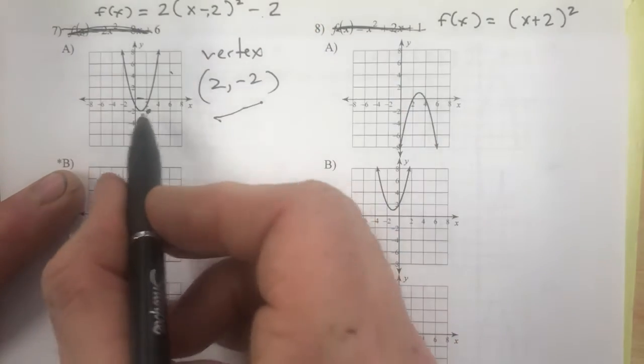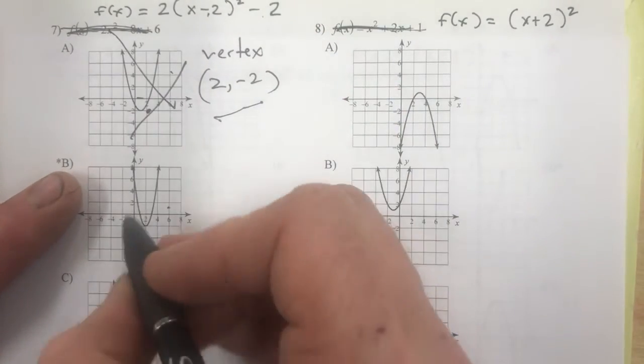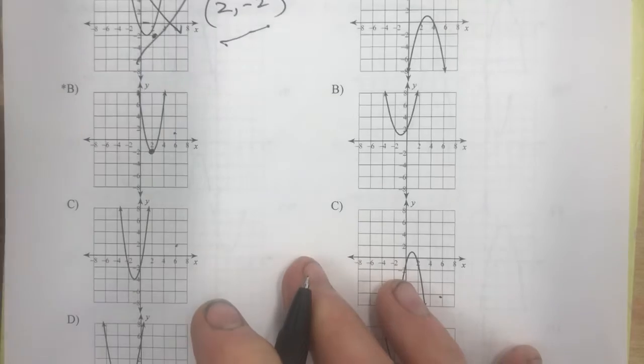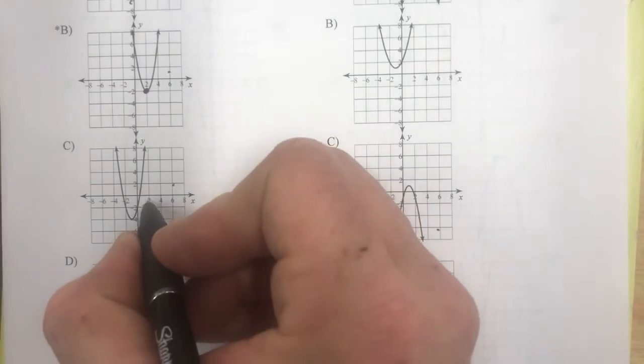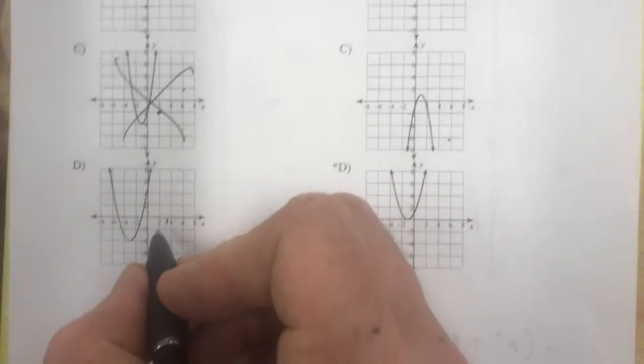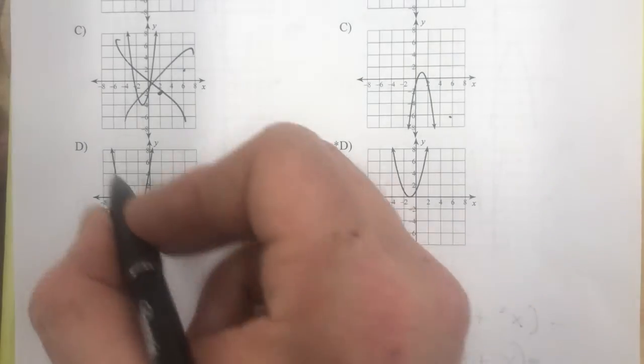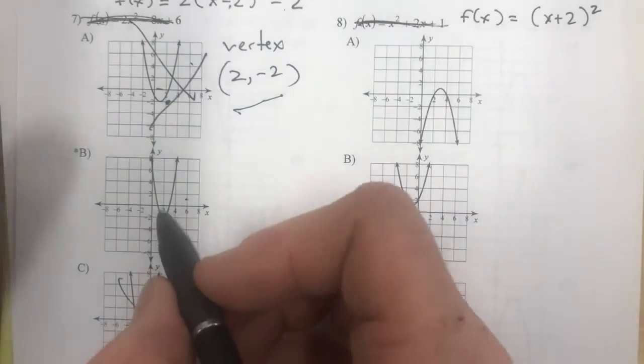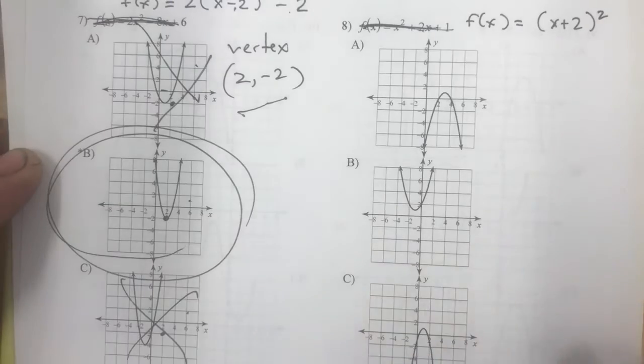Ooh, that was kind of close, but that isn't right, is it? No. 2, negative 2 looks like this one. See here, 2, negative 2 is there, that isn't right. And on this one, 2, negative 2 is right there, that isn't right. So there's my answer right there.